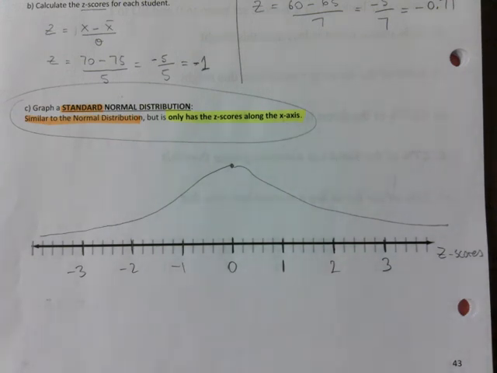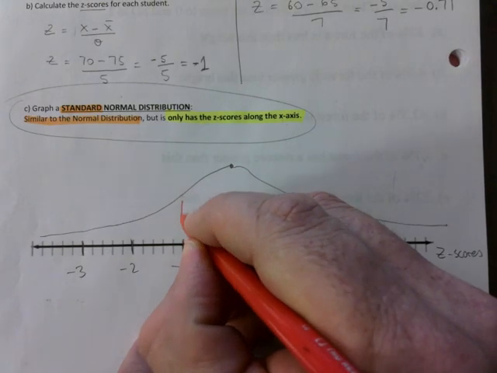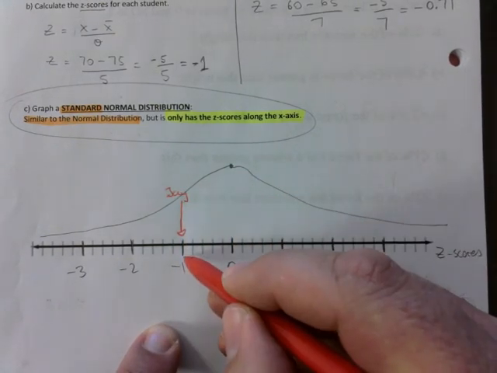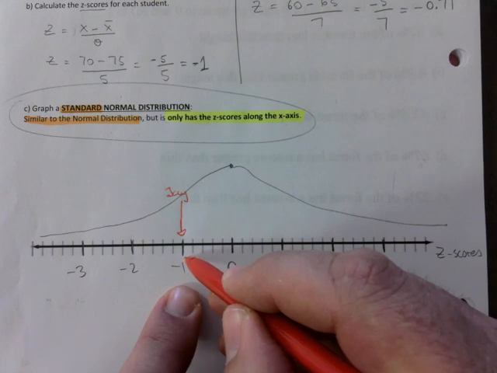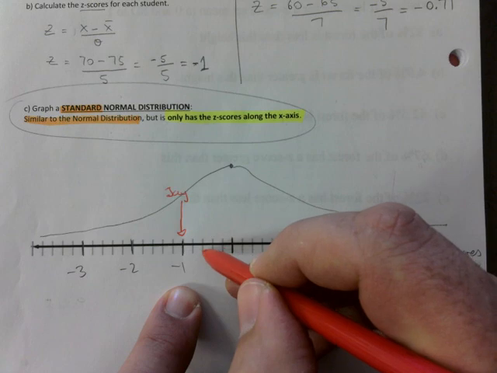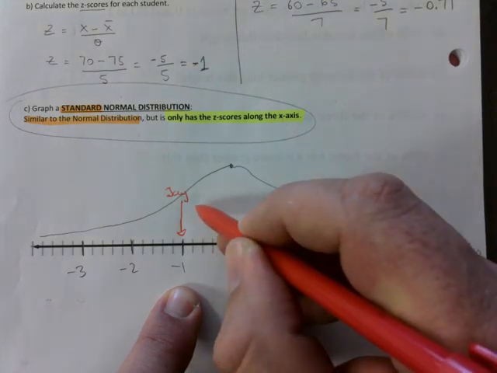Now we're going to put both of these on the same standardized normal distribution. So we know that J is right here, and Jasmine is 1, 2, 3. This would be 0.6, so 0.71 is right about there.